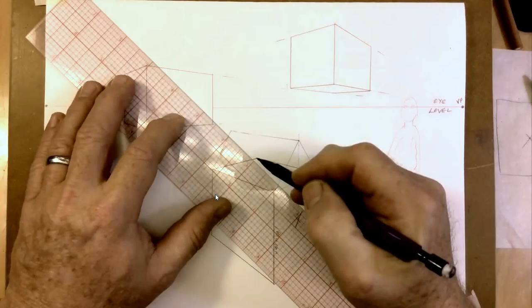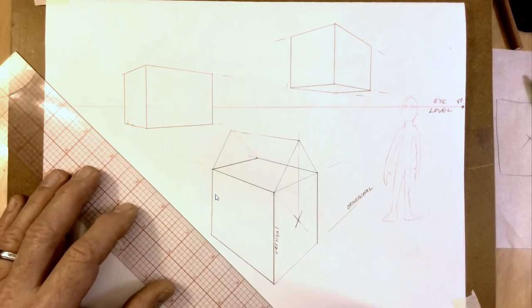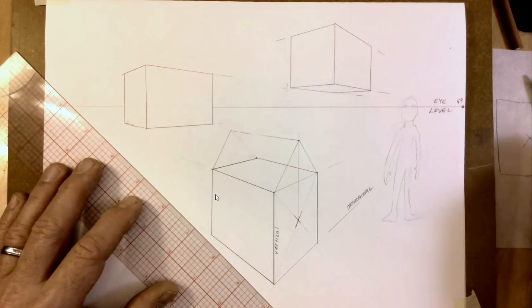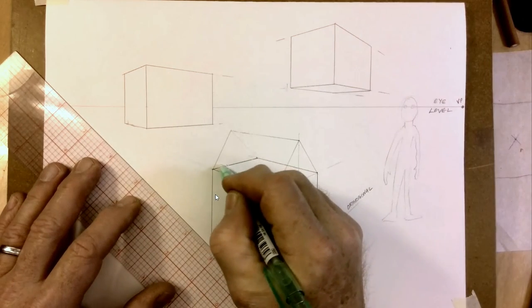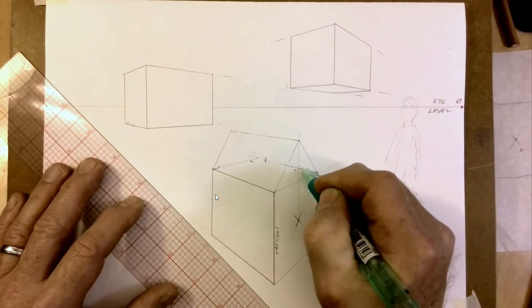And of course the other side would be over here too if you could see through it. If our box were clear, that's how you'd see it. But technically it's not clear, it's more opaque, but that's your gabled roof right there. Piece of cake, huh?